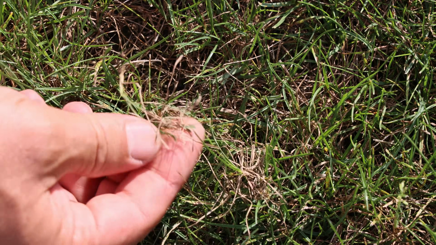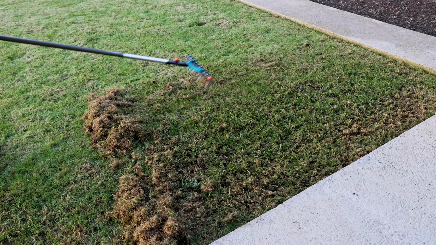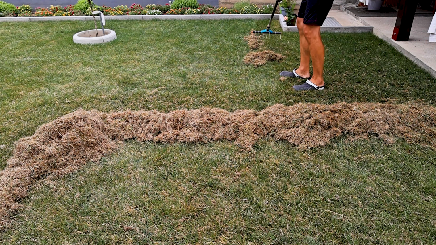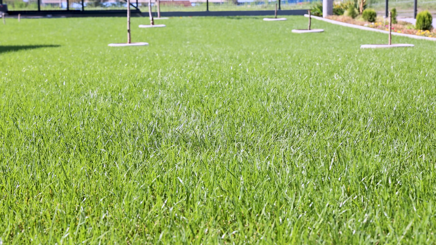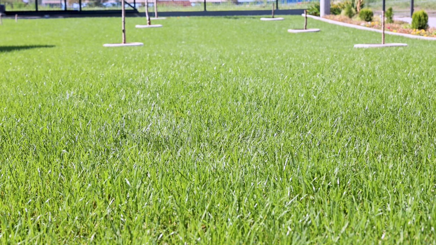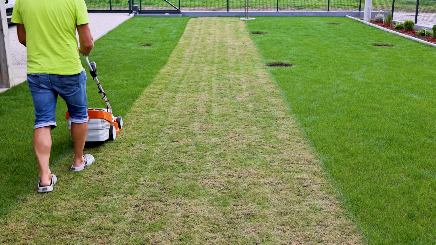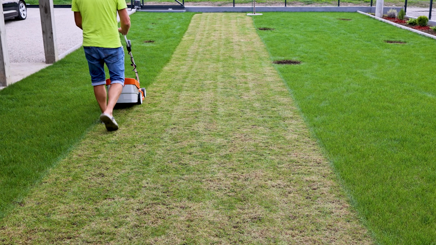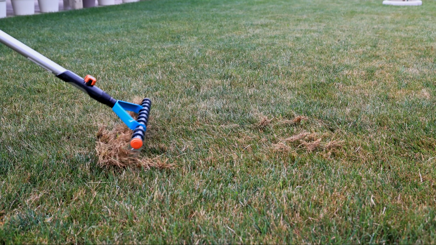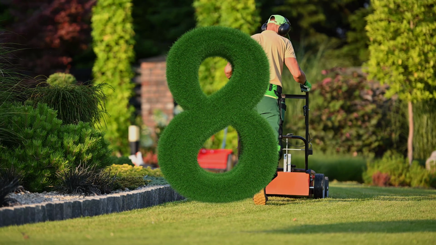Scarification. After all these actions, when the manure has melted and we have done several mowings, it is necessary to scarify your lawn. This is the removal of dead blades of grass. This will give new leaves a chance to develop, aerate your lawn's surface, and improve the penetration of light, air, and the flow of nutrients to the roots. For this action, the lawn should be mowed to a minimum height and must be dry. You can use a special rake like this or a scarifying machine if you have a lawn larger than 200 square meters. Step number 8.